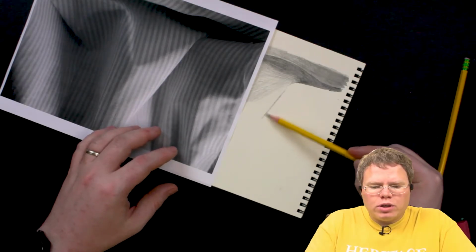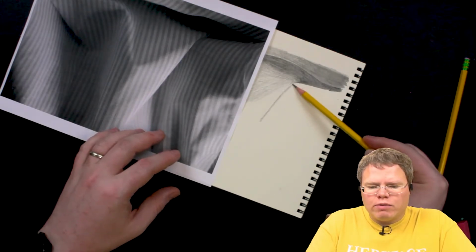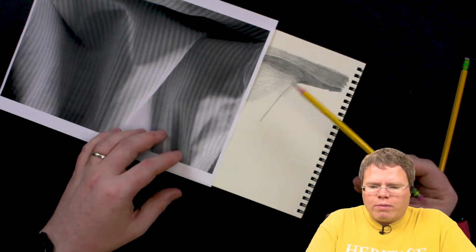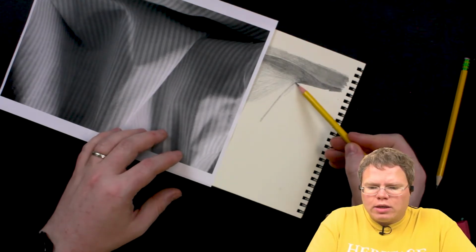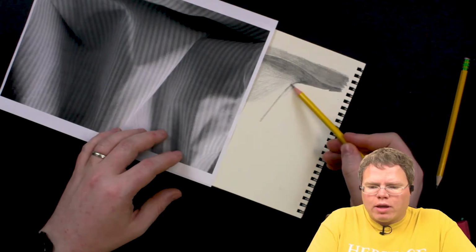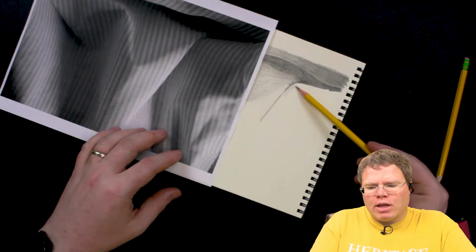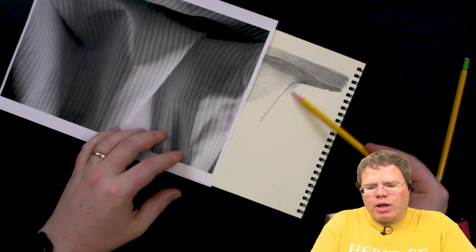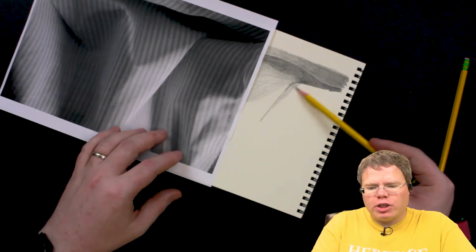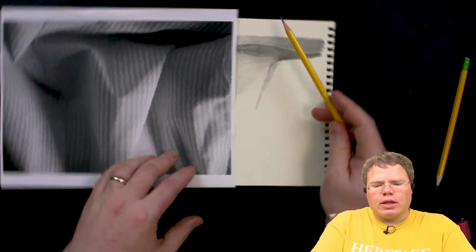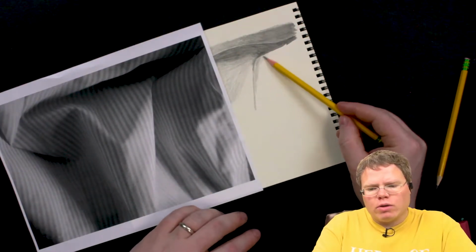And so I'm just letting those differences in value create the overlapping and the shadows and the highlights. I'm not drawing outlines of any of my shapes. Just letting the shading create those forms.